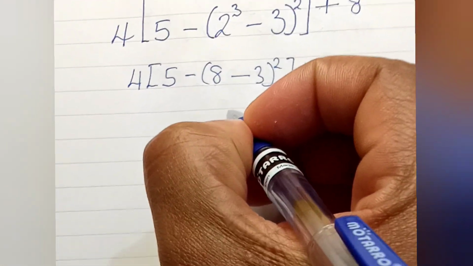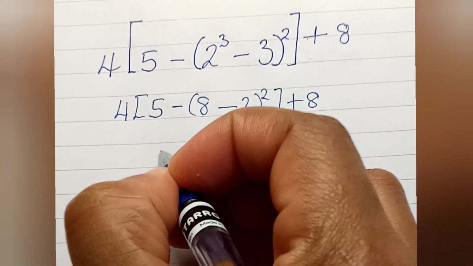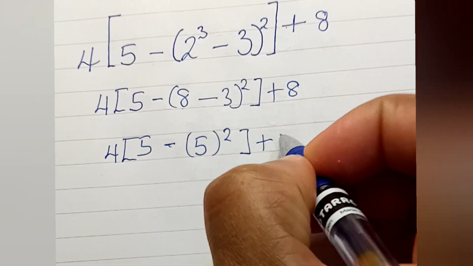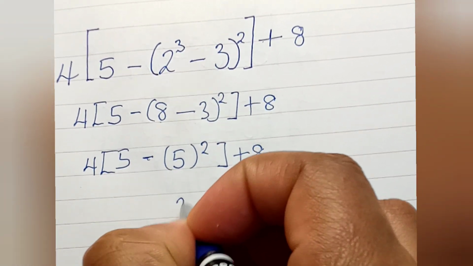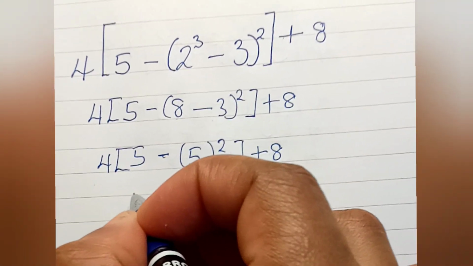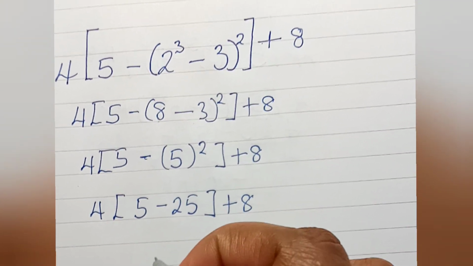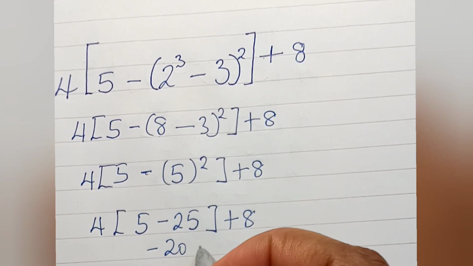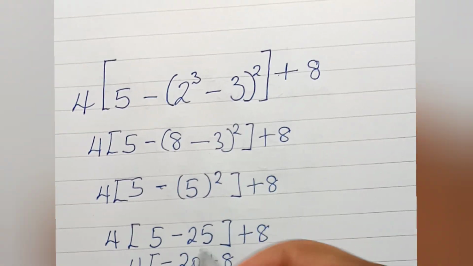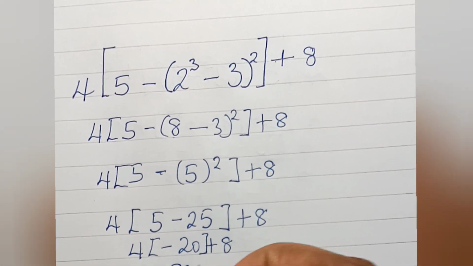8 minus 3 will give you 5, squared, minus 5, multiply by 4, plus 8. 5 squared will give you 25. 5 minus 25 will give you minus 20, multiply by 4, plus 8. 4 multiplied by minus 20 will give you minus 80, plus 8.